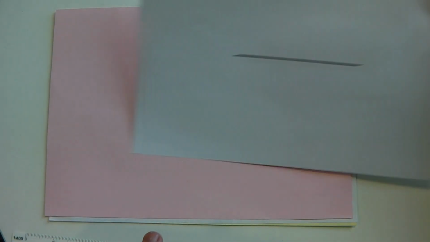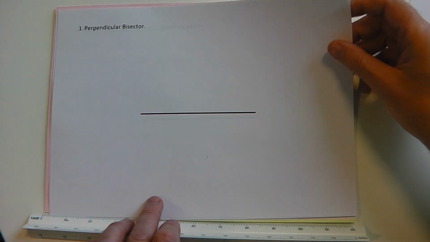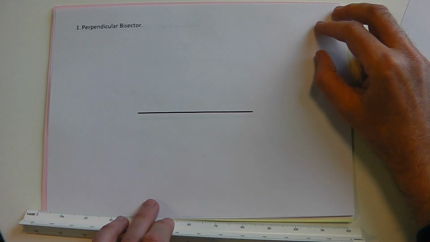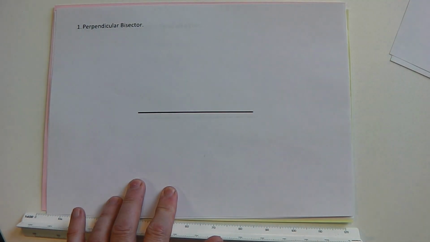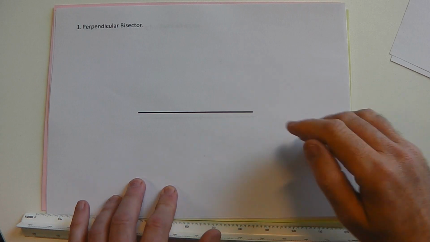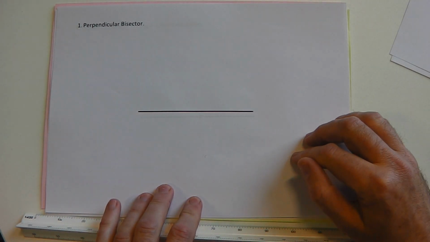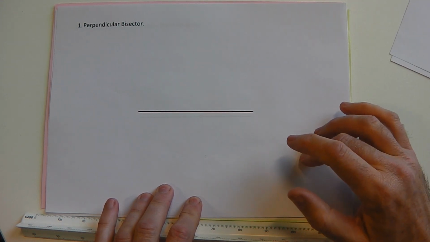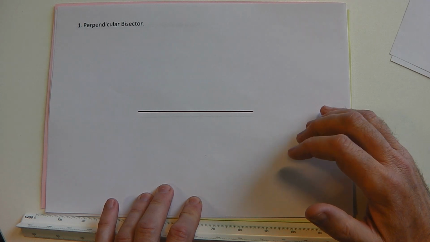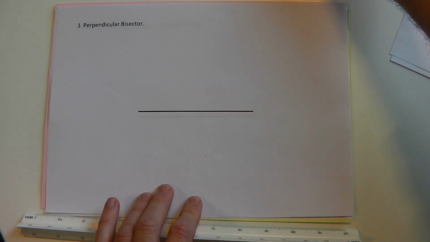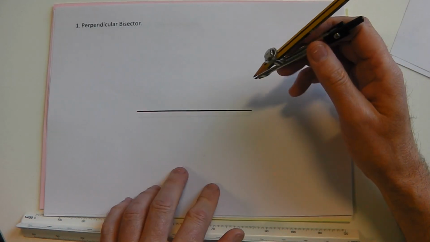So the first one we're going to do is something that we call a perpendicular bisector. And what that means is, well, perpendicular is right angles, and bisector means we're going to cut it in half. So we're going to cut that line exactly in half at right angles. And if they've asked you to construct it, do not use a protractor. Don't use your ruler to measure out and things like that. We need to use the compass to do it. So to do that, they've given us a line, and we're going to chop that in half.